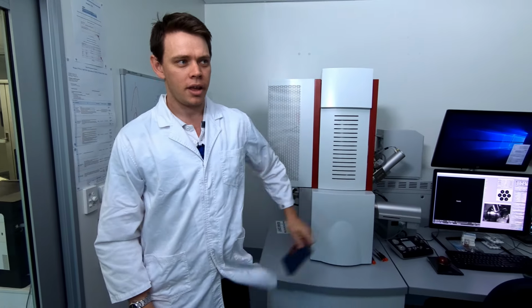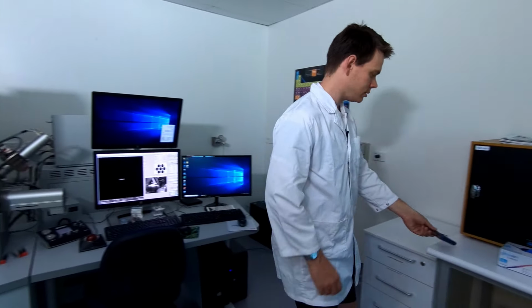Because we're going to be doing such high magnification work, we actually need to turn off the lights because the EMF from the lights will introduce vibration into the image. So let's do that. Secondly, mobile phones, same thing. They need to come over here on the bench so we don't have any interference. So now we're ready to start imaging.